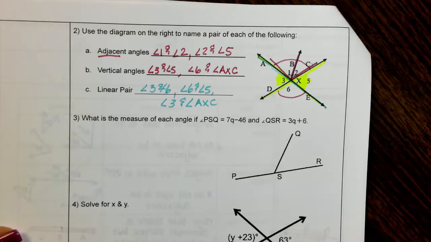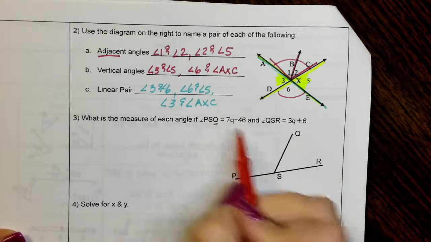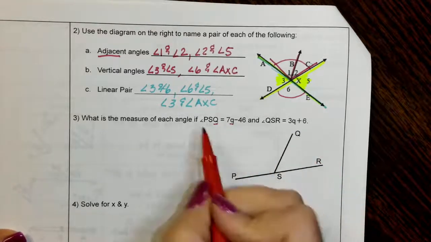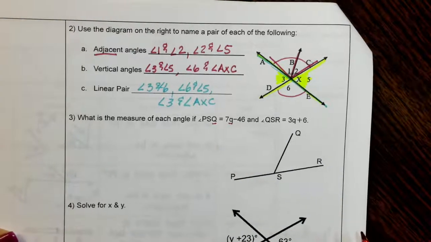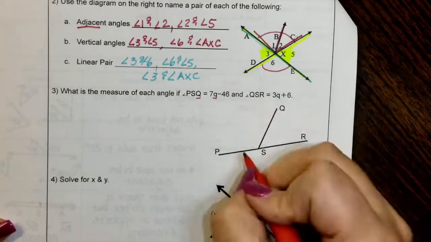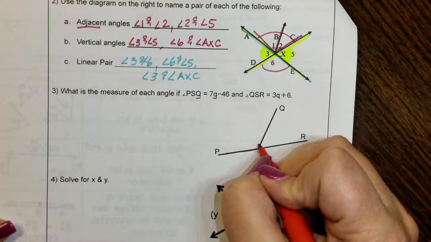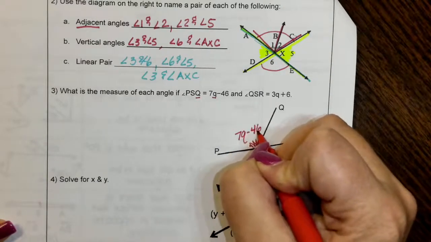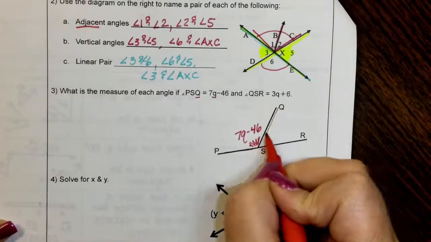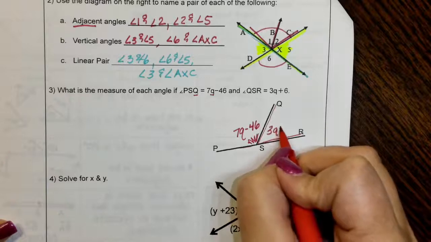What is the measure of each angle if PSQ is 7Q minus 46 and QSR is 3Q plus 6? Just a reminder, this Q is different from this Q. This is point Q, this is variable Q. Okay, so let's label what we've got. So PSQ, here's PSQ, it's this angle right here. It is 7Q minus 46, and QSR is right here, QSR. It is 3Q plus 6.